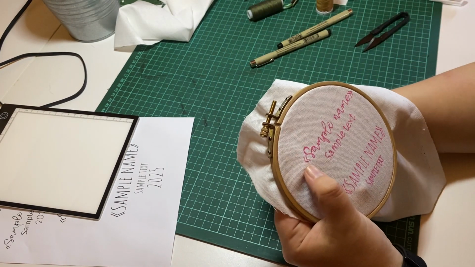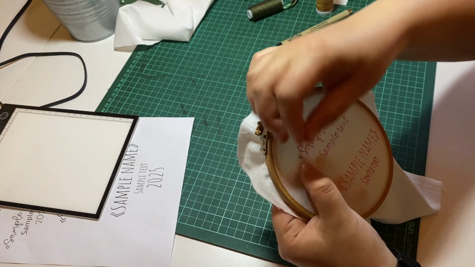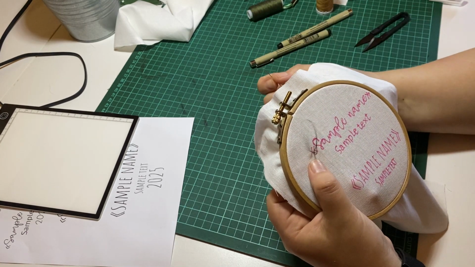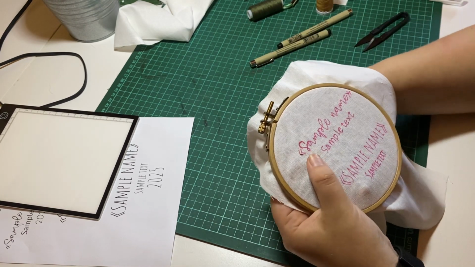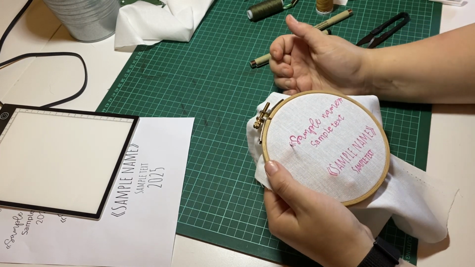And then we proceed doing very small backstitch like so. I'll see you in a bit.